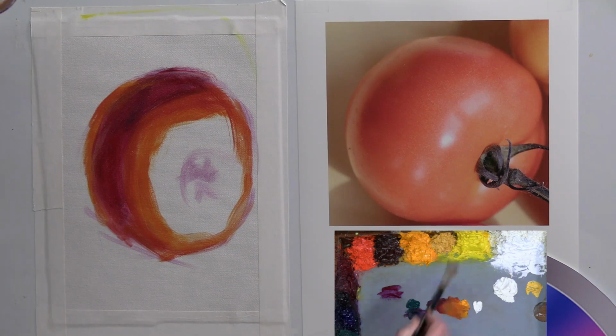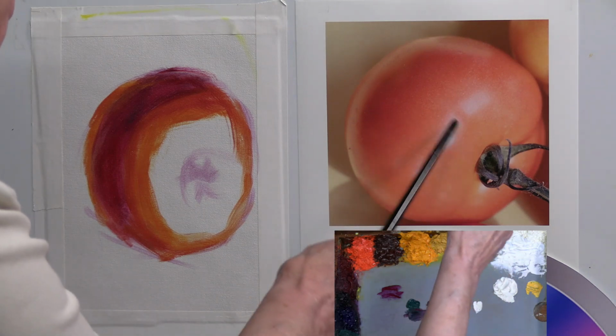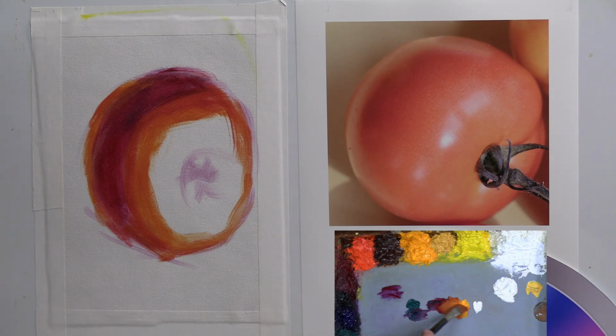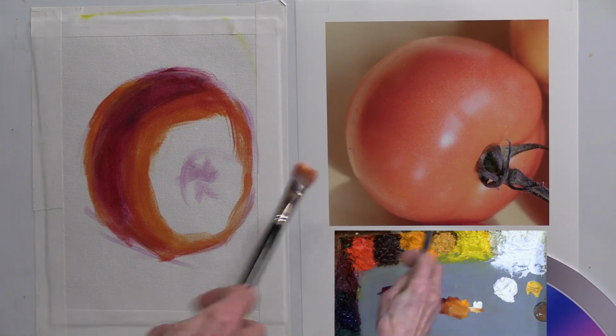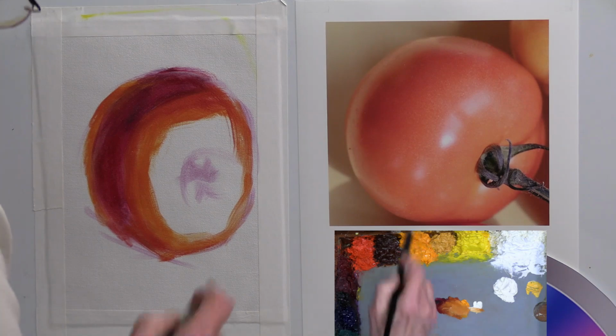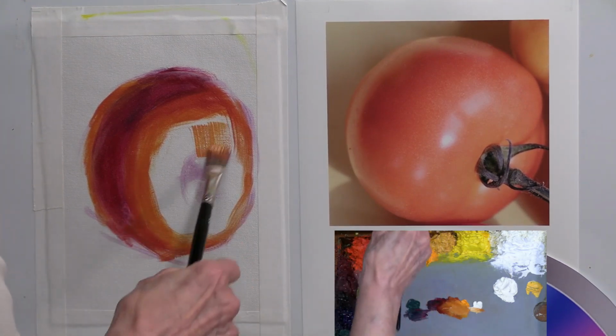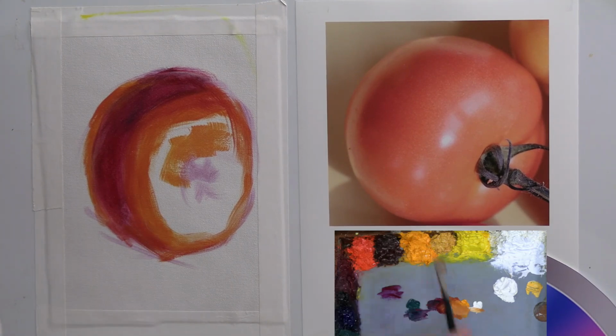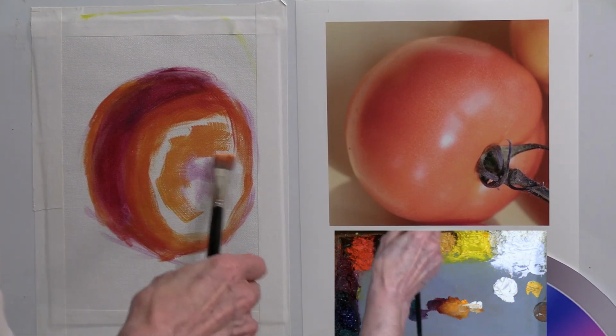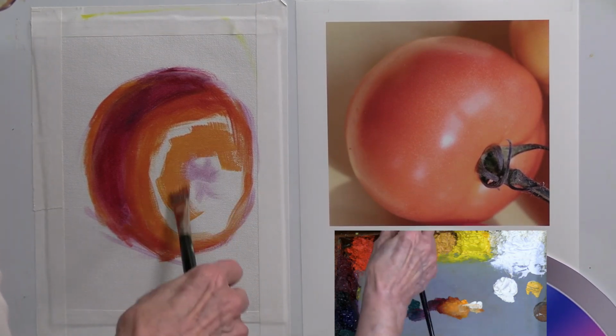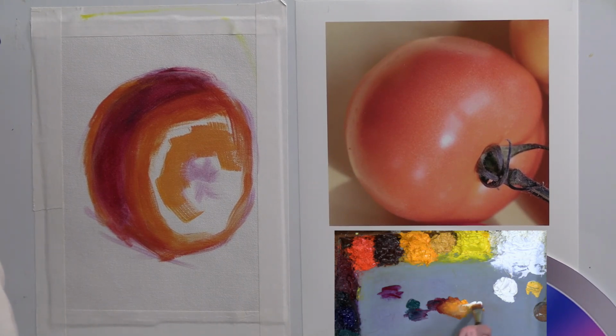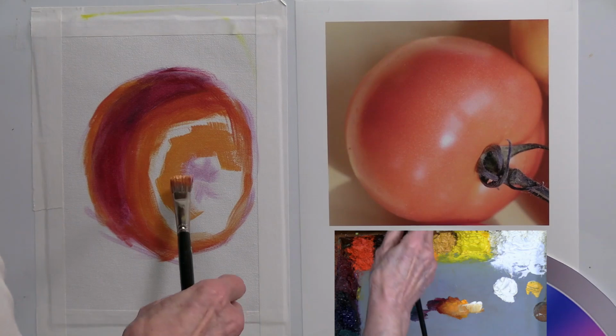And now we're seeing that yellow-orange get a little bit less saturated. So I'm going to put just a little bit of the white in that yellow-orange. I think maybe a little bit redder than that. Let's see what happens there. There we go, right there. Okay, now we can begin to see what happens. Let's get a little bit more of that white.